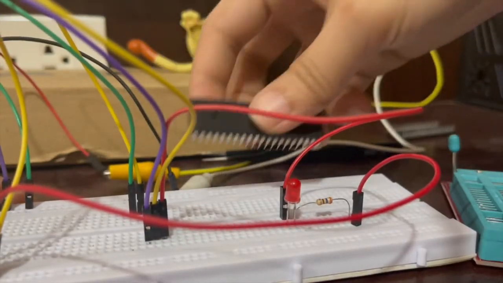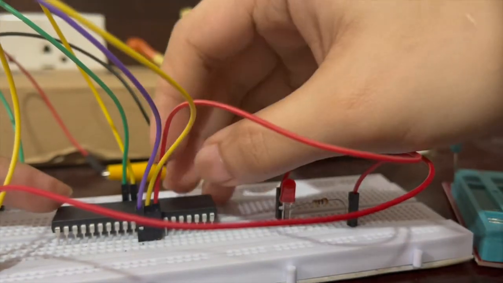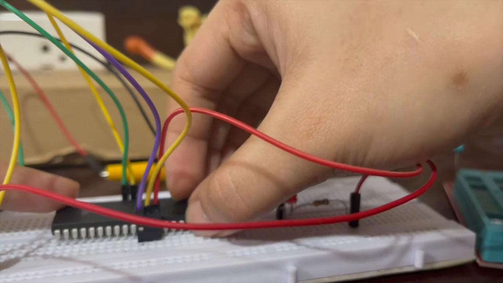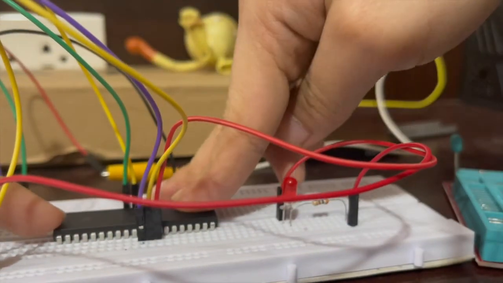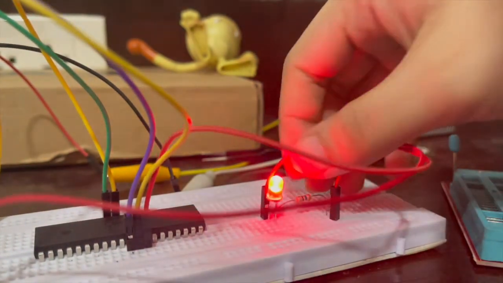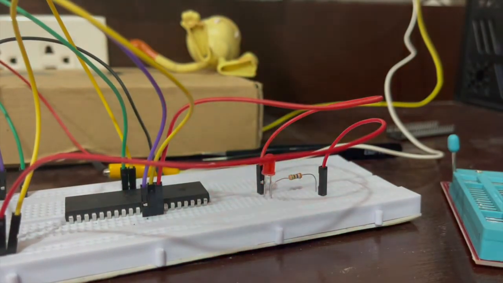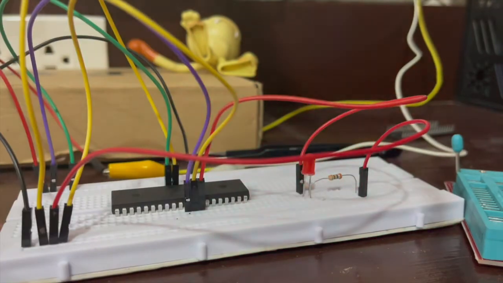onto the 13th pin for our output, the red wire here. So 20, 19, 18, 17, 16, 15, 14, 13. And now let's turn on the power supply. And as you can observe there, the LED turns on and off for 250 milliseconds using the interrupt code.